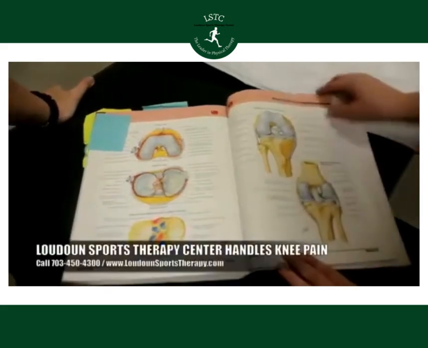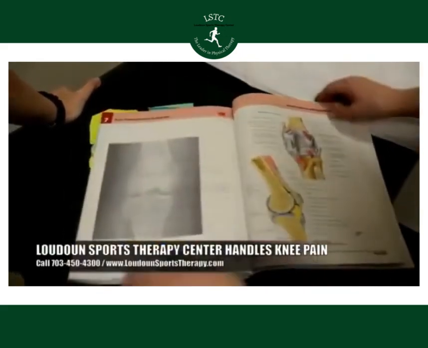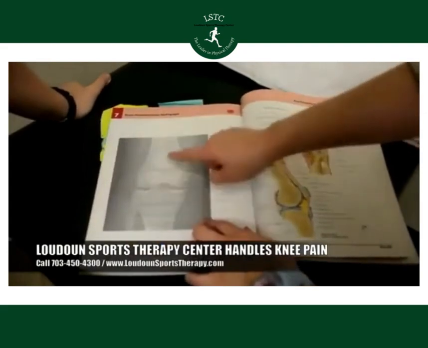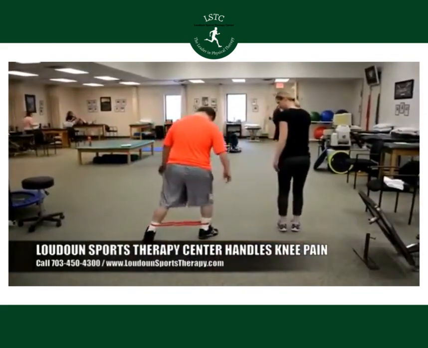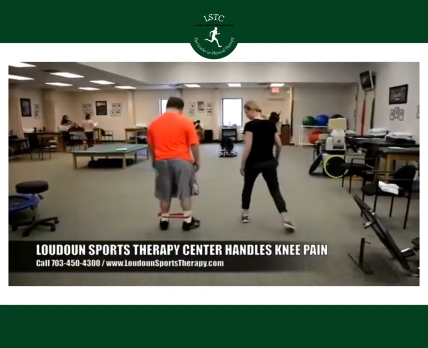But otherwise, all of those ligament problems, meniscus problems, and patellofemoral problems are all things that if we get you evaluated, we can figure out exactly what's causing your problem and know what we need to do in order to get you started on a plan of care that'll take care of it.